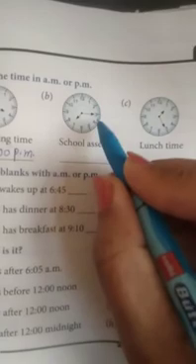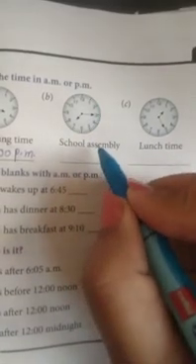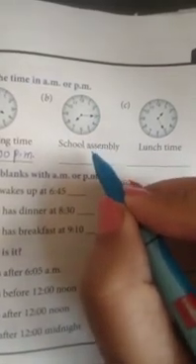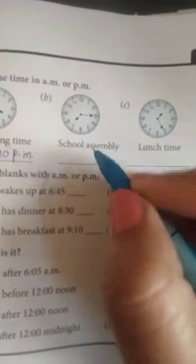o'clock with PM. In the evening when it will be 4 o'clock, we will use PM with that. Now here the time is 7:15 and it is school assembly. When you are standing in the school assembly, it is morning. So here with the time you will use 7:15 AM.